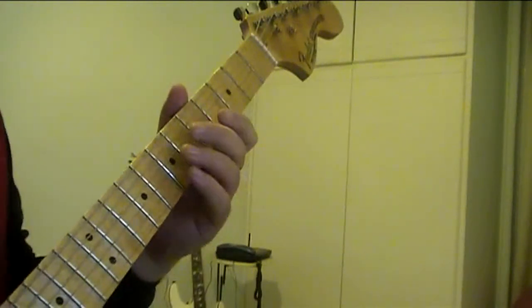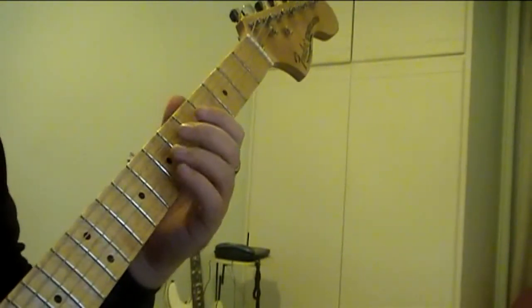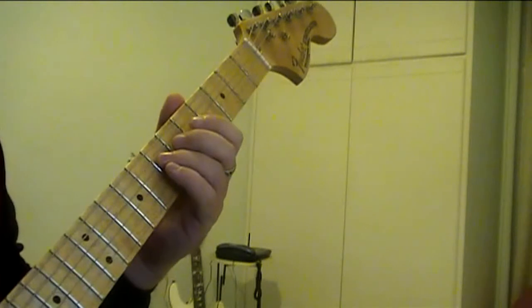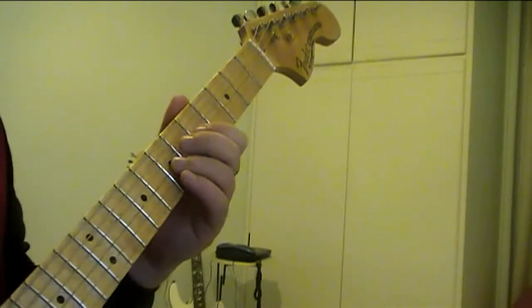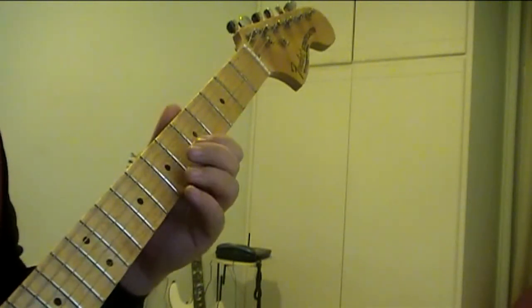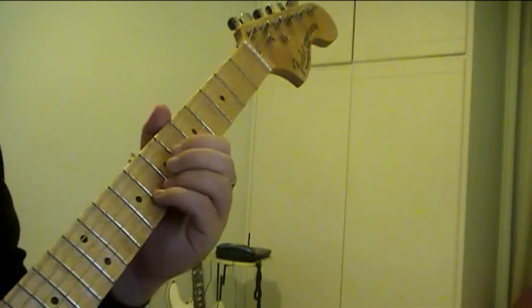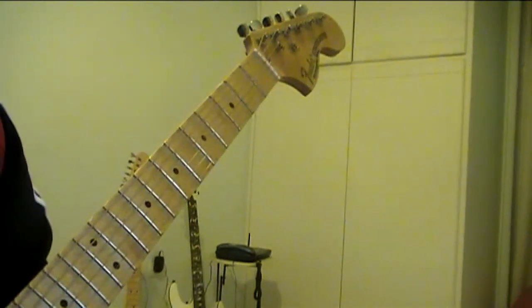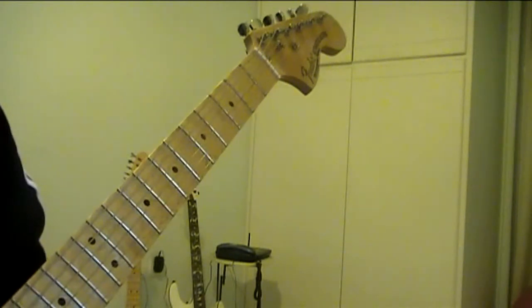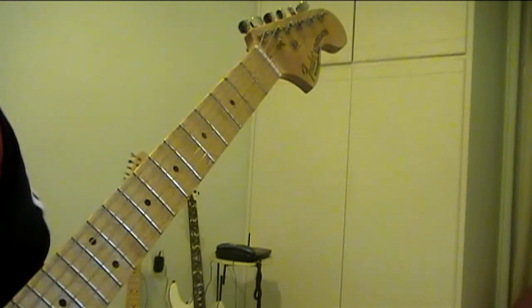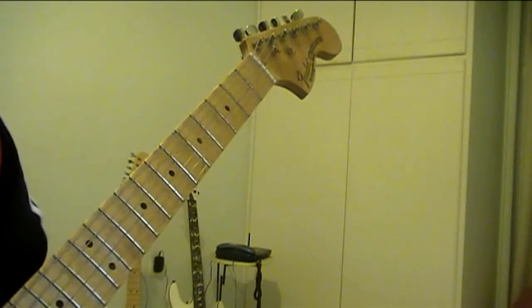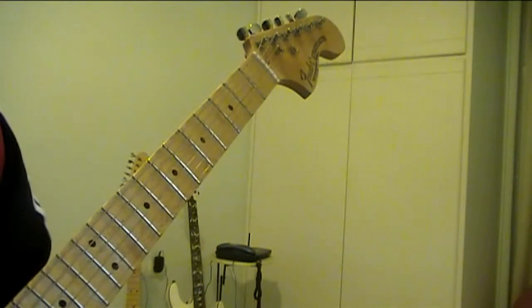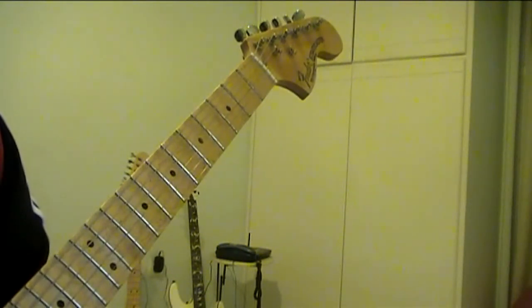For example, since you know that the A minor pentatonic is root, flat 3rd, perfect 4th, perfect 5th, and flat 7th, then you will understand that in order to start building your knowledge, the only thing you need to do next is to add 2 more notes.